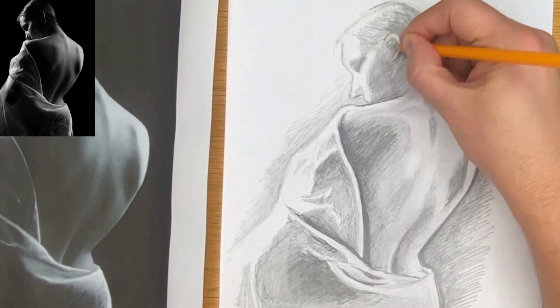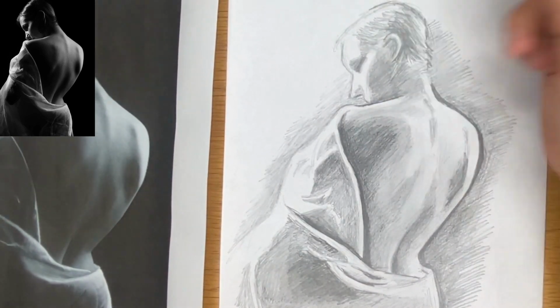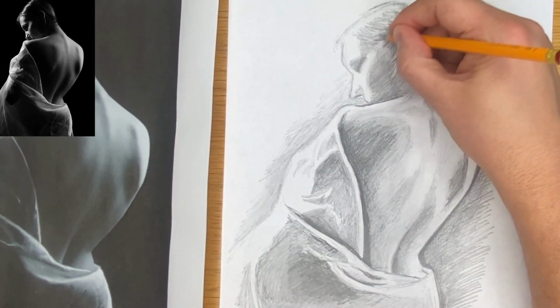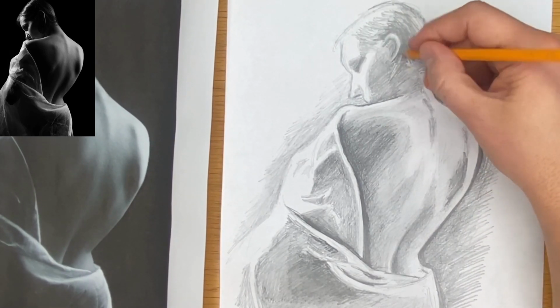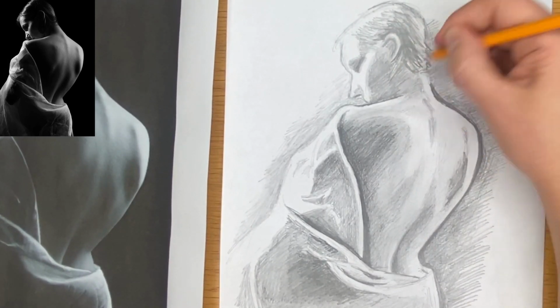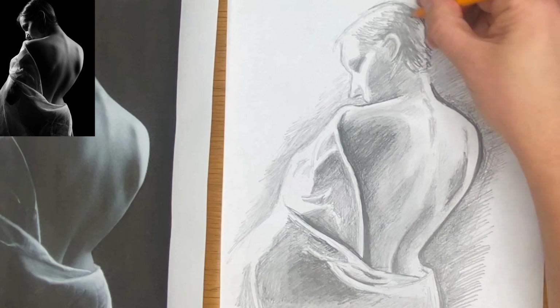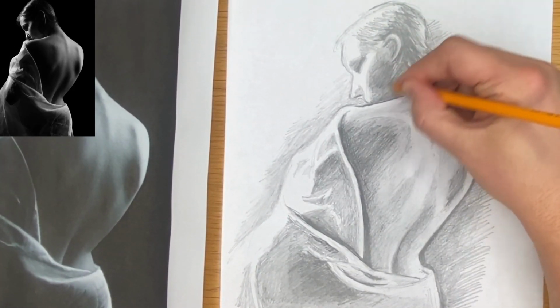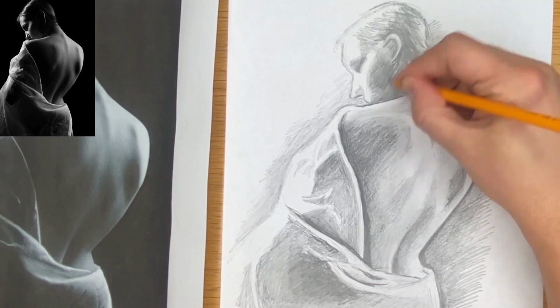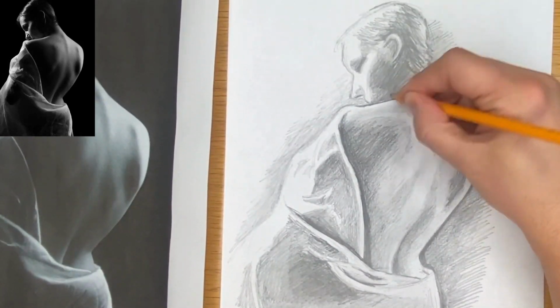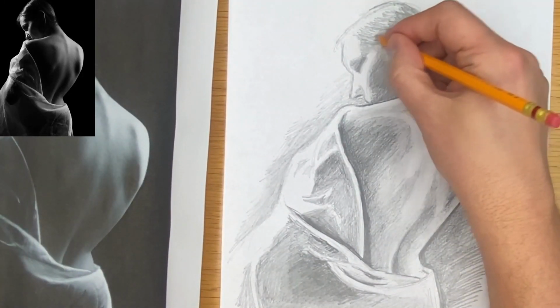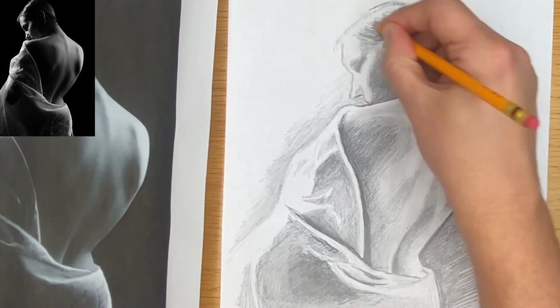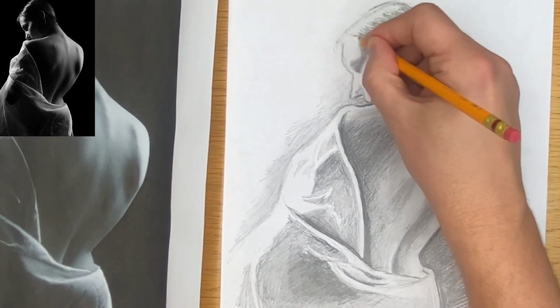Now maybe I still want this to be emphasized a bit more. Or around the ear. This area could stand out a bit more. Now all of this is going to contribute to it. All of this needs to just be dark. I'm squinting my eyes a little bit now because I don't want to focus on the details.